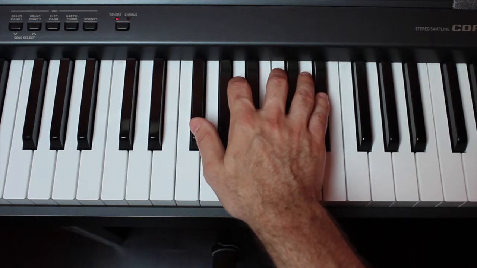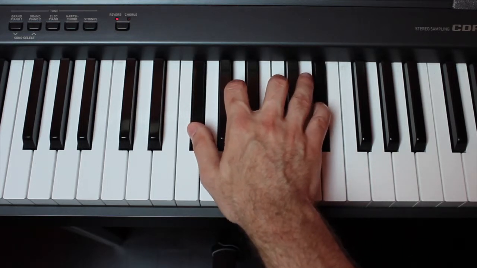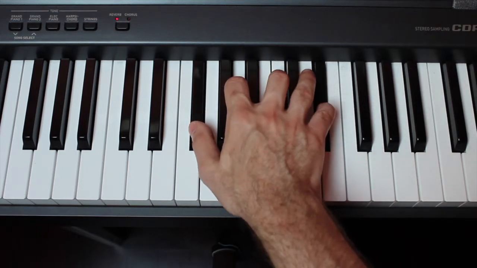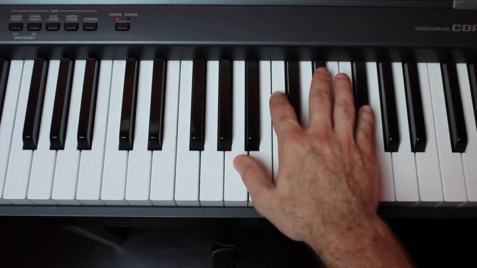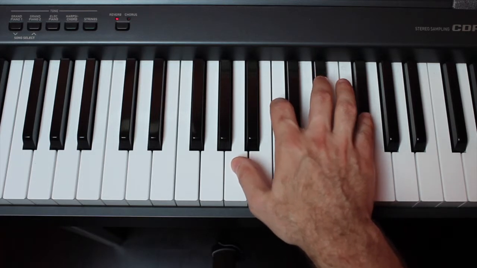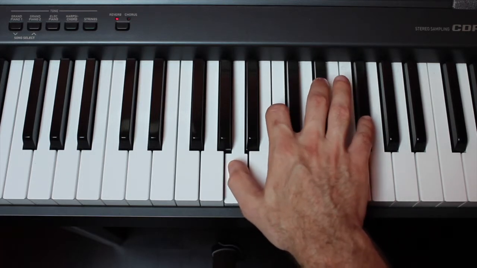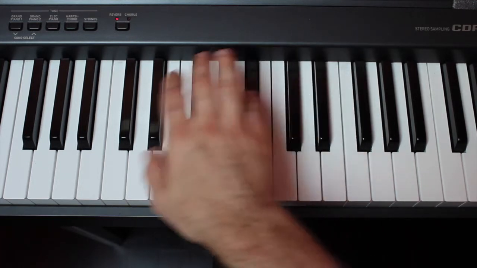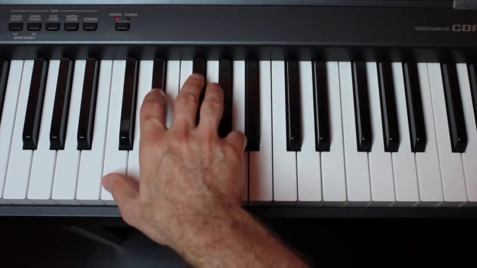Here's the second inversion. Again, minor third, minor third, minor third. Here is the third inversion. Minor third, minor third, minor third. Let's play them in succession.